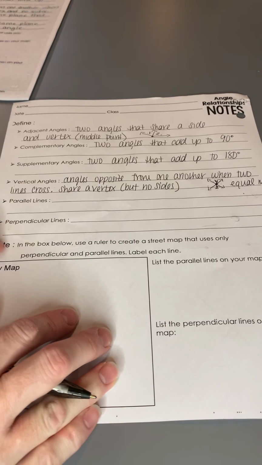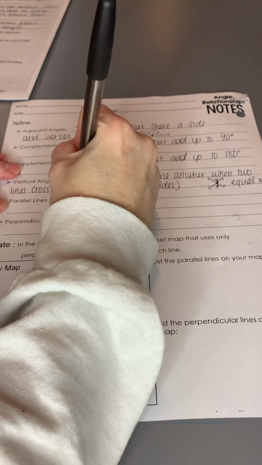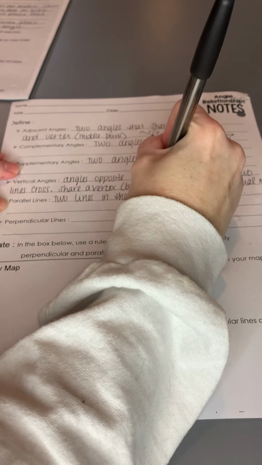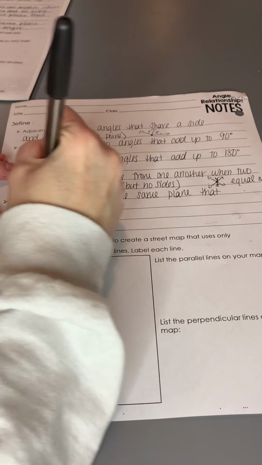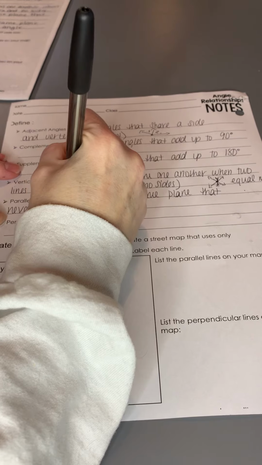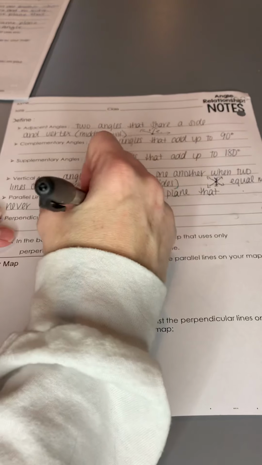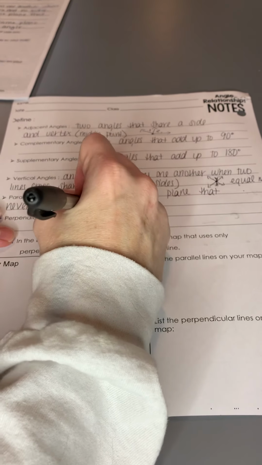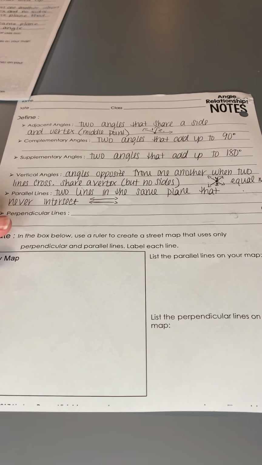Our next definition is parallel lines. So parallel lines are two lines in the same plane that never intersect. So they don't ever cross because they're going the same exact way. So they're never going to meet. So intersect means cross or touch even.